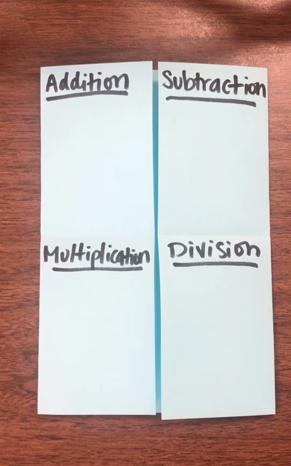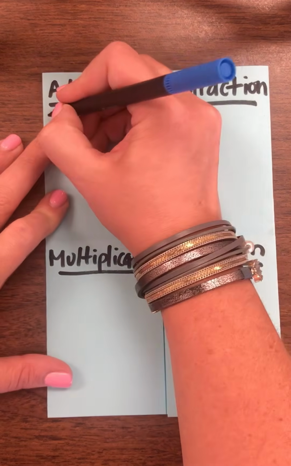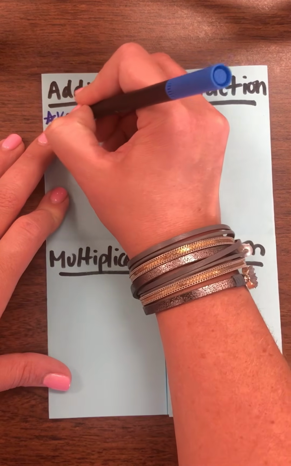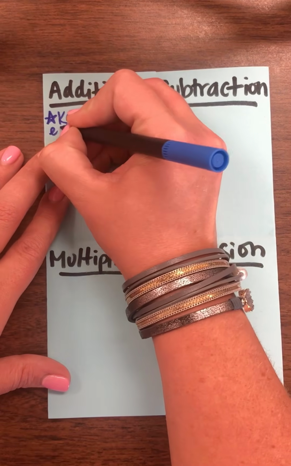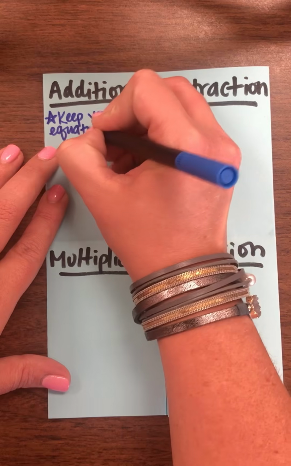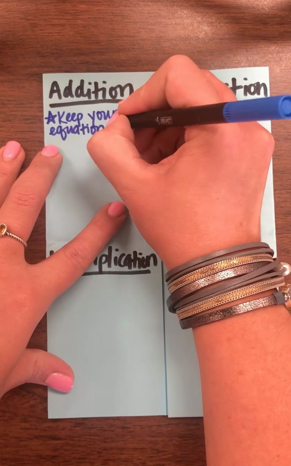So let's talk through one of the most important things about equations in general, whether they're 1-step, 2-step, multi-step, is to always keep it balanced. Keep your equation balanced.